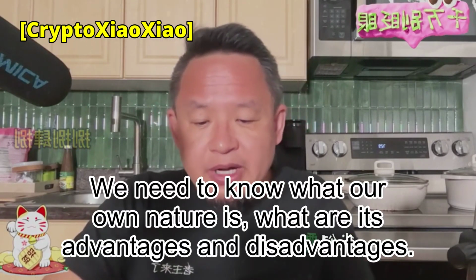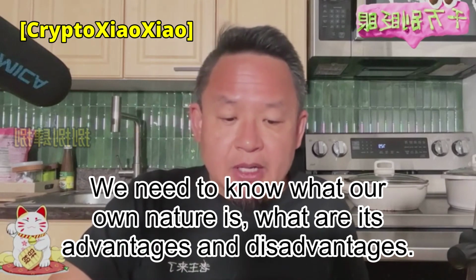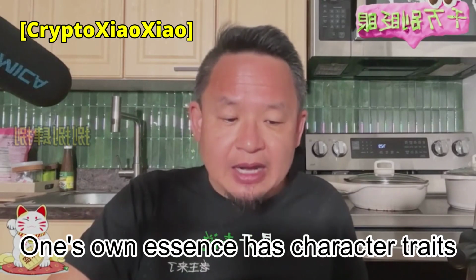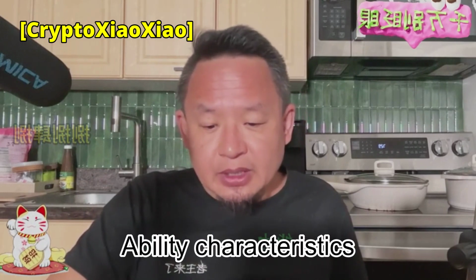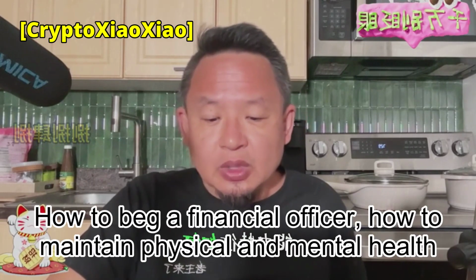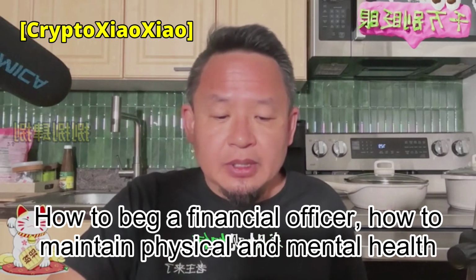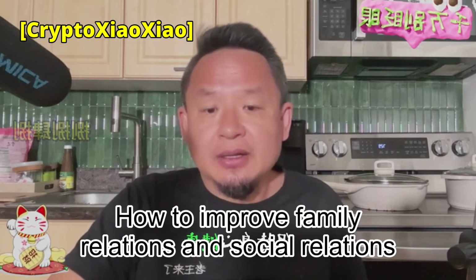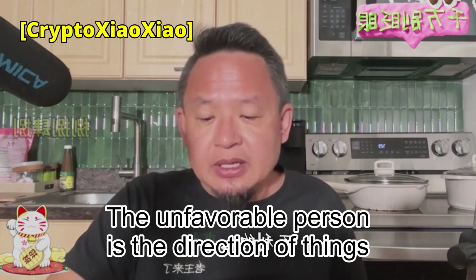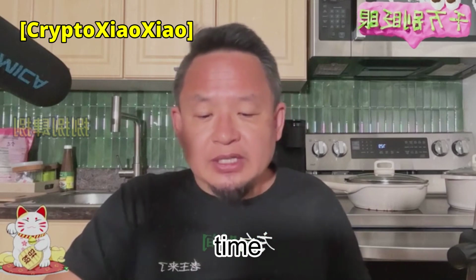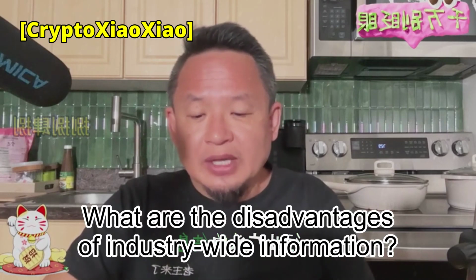We need to know what our own nature is, and what its advantages and disadvantages are. One's own essence has character traits and ability characteristics. How to seek a financial officer, how to maintain physical and mental health, how to improve family relations and social relations. The unfavorable person is the direction of things. Time. What are the disadvantages of industry-wide information?